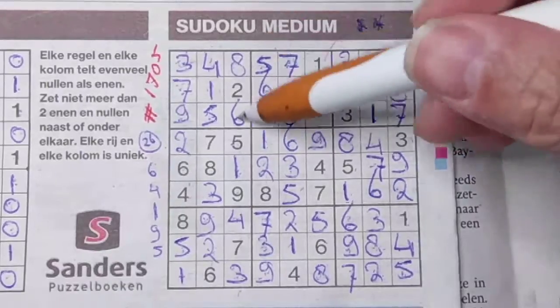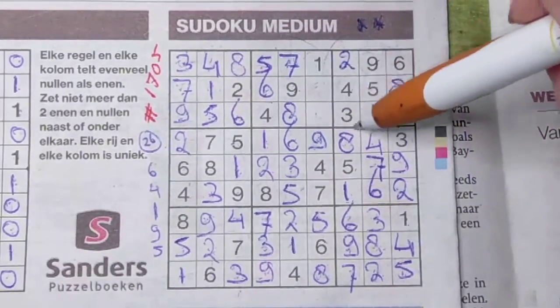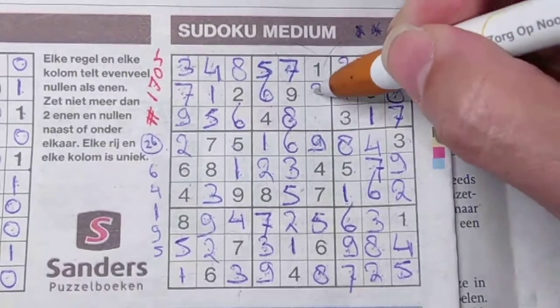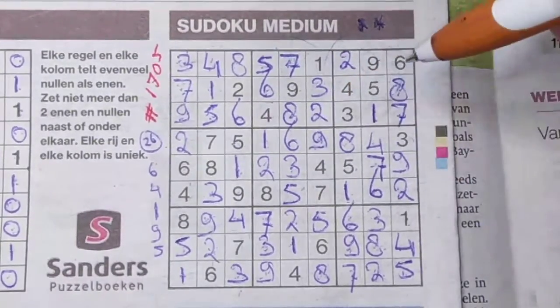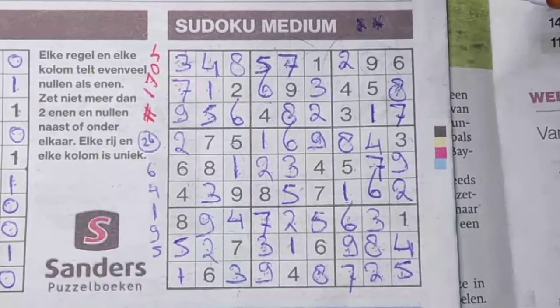And the final 2 numbers of this big square for the numbers 2 and 3. 2 and 3, we have a 3 here, no 3 there. 3 should be there, and the 2 goes there. Finish in 14 minutes. Alright, great Sudoku.